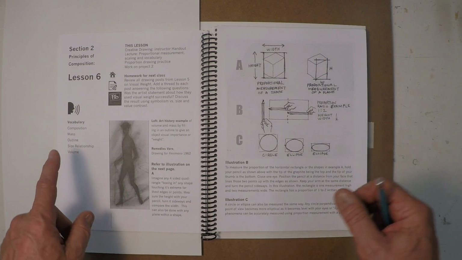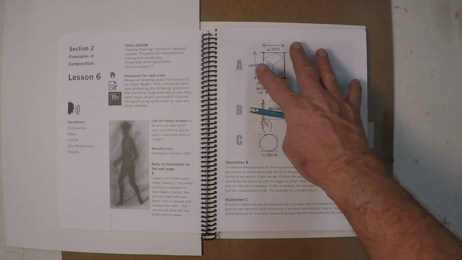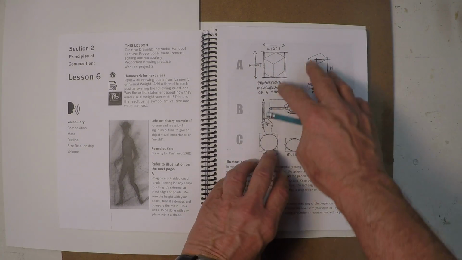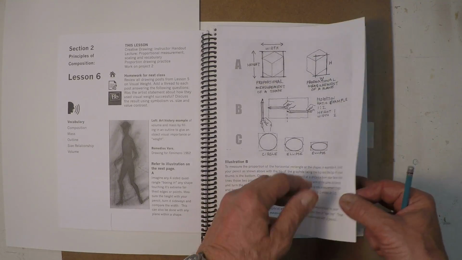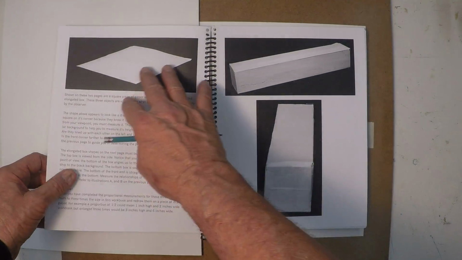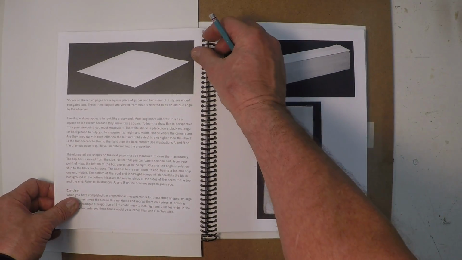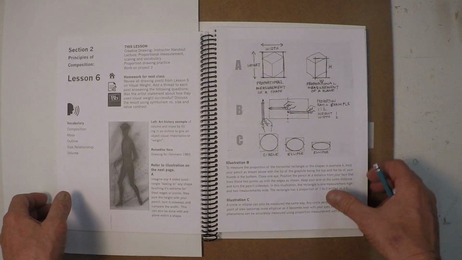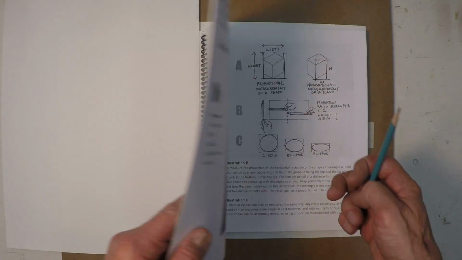So first, we're going to work on the vocabulary. I want to talk about this illustration here, and then we'll talk about these over here, which is part of our homework assignment. Now, we talk about measuring.